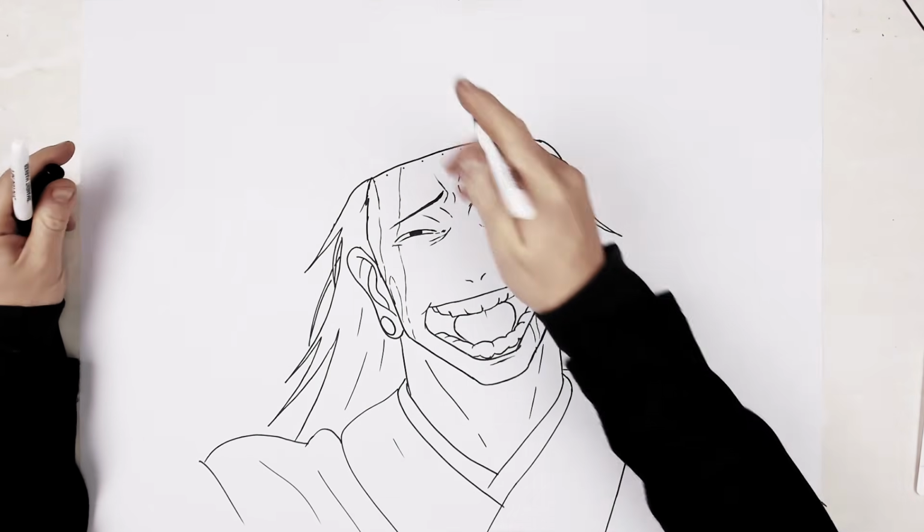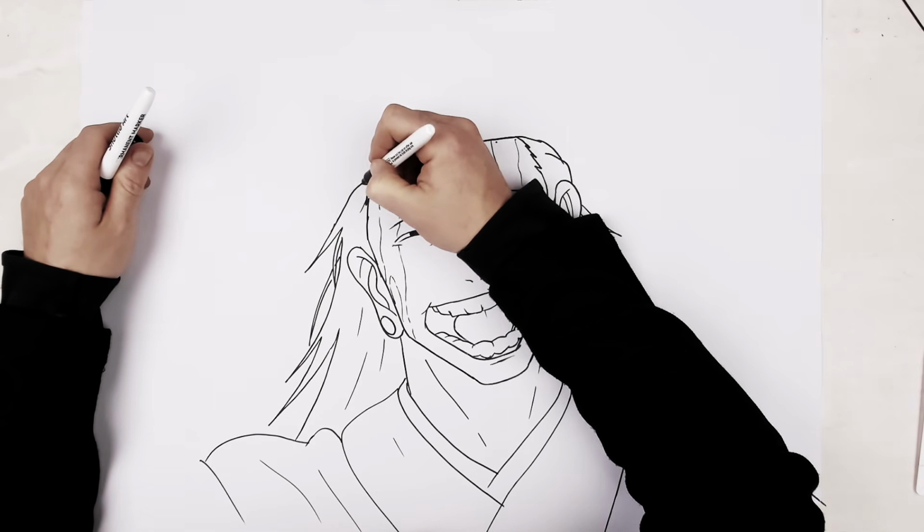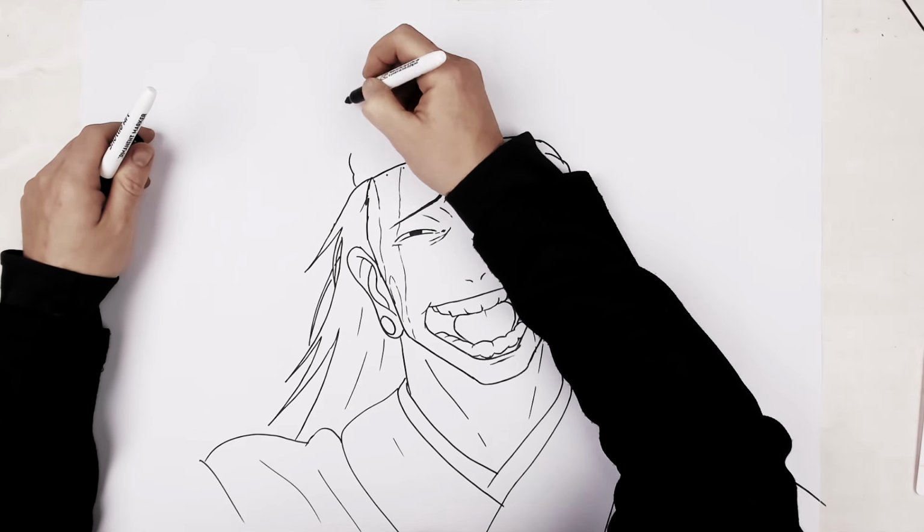Okay, now we can try Kenjaku's brain. I can zoom. Come on, zoom in. Okay, so just this sort of bubbly, bumpy shape.